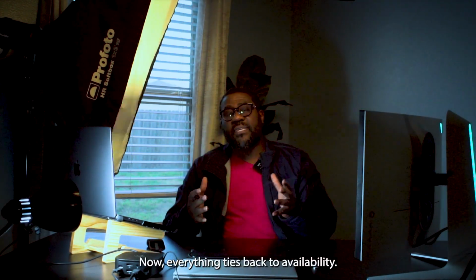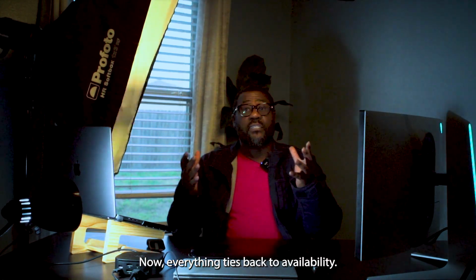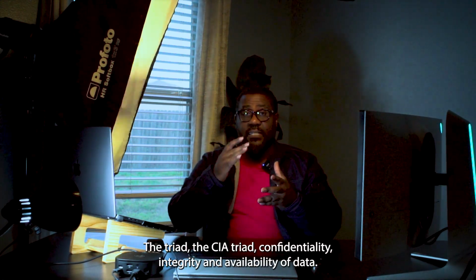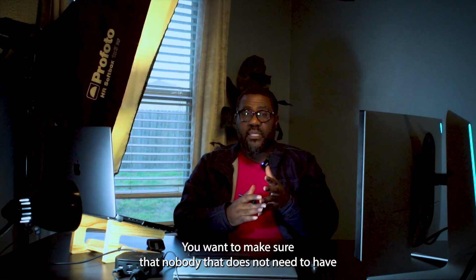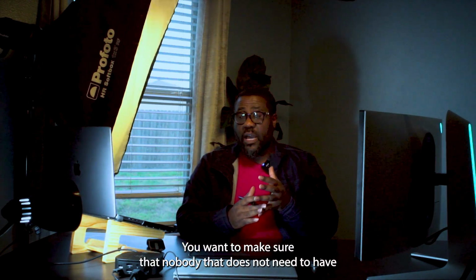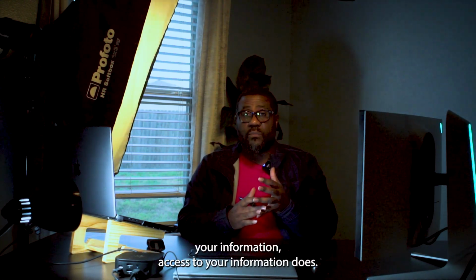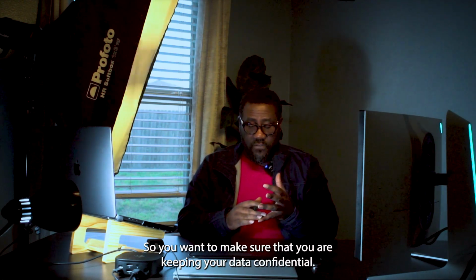Now, everything ties back to the CIA triad: confidentiality, integrity, and availability of data. You want to make sure that nobody that does not need access to your information gets it. So you want to make sure that you're keeping your data confidential.